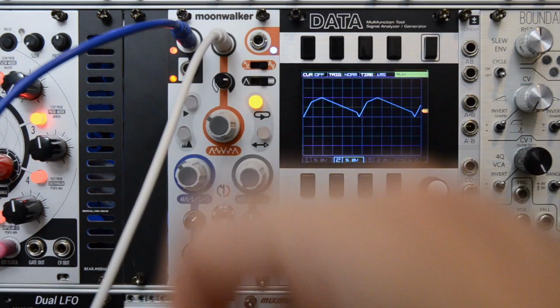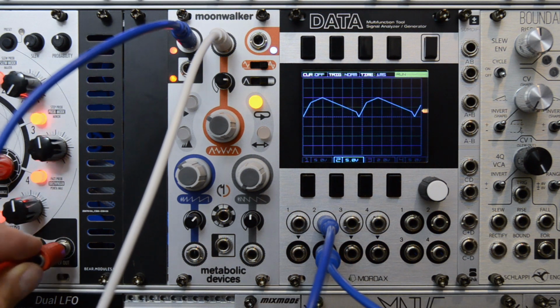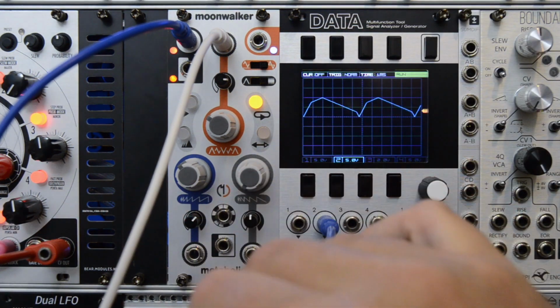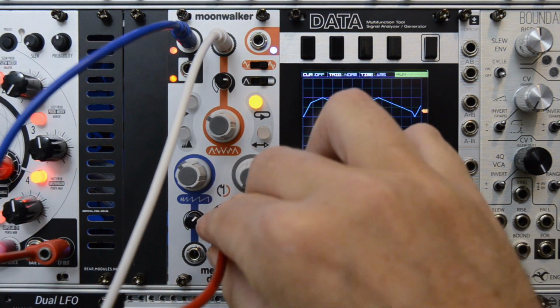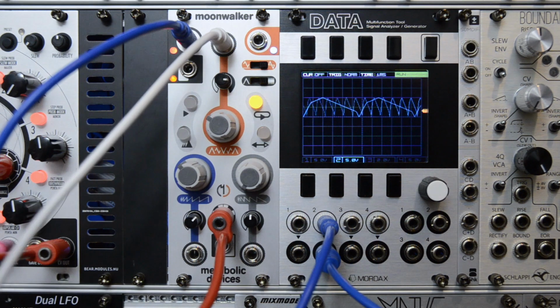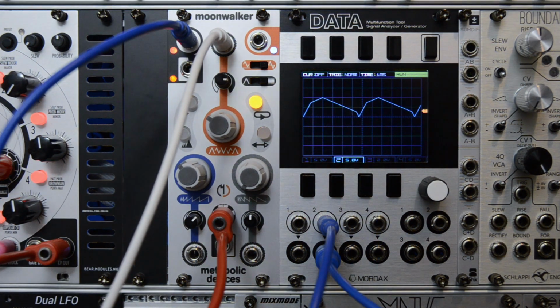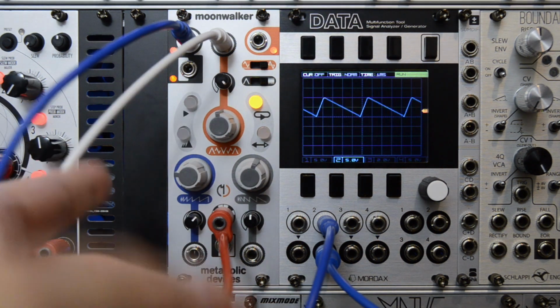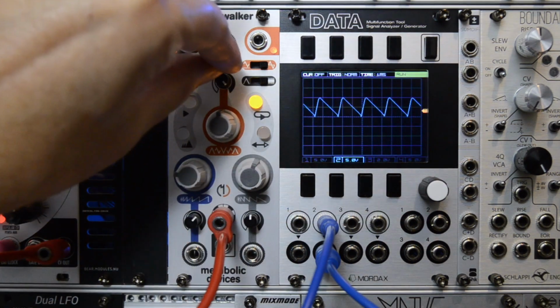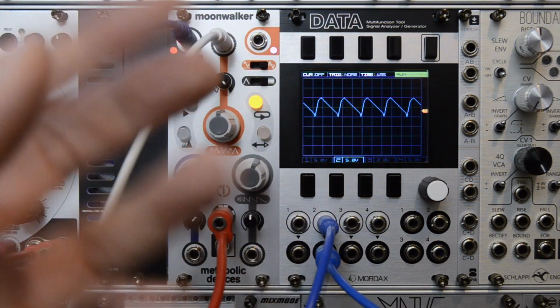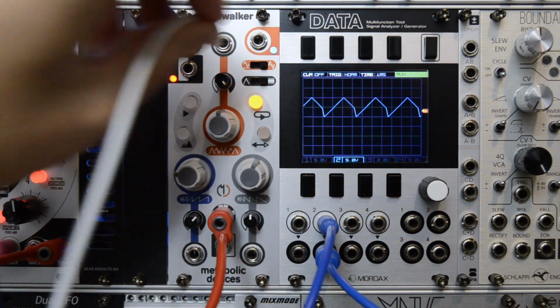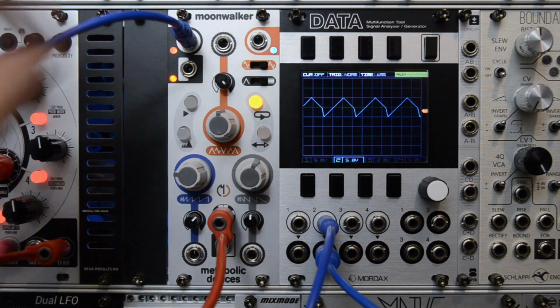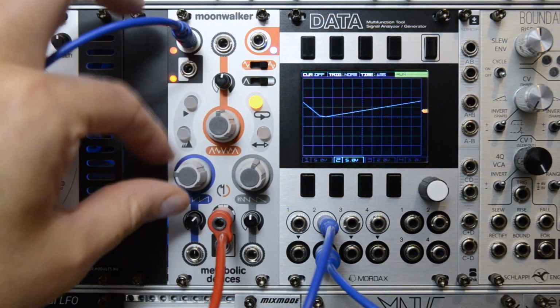And of course, I can still connect a volt per octave sequence. I'm just going to use Moskwa to the left here to the volt per octave input on Moonwalker. And as you can hear, it tracks really well. At some settings, the phase offset modulation might introduce some kind of perceived pitch change. So let's just remove it.